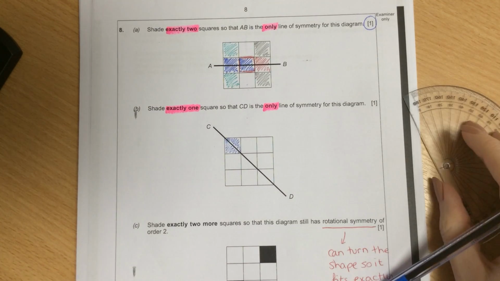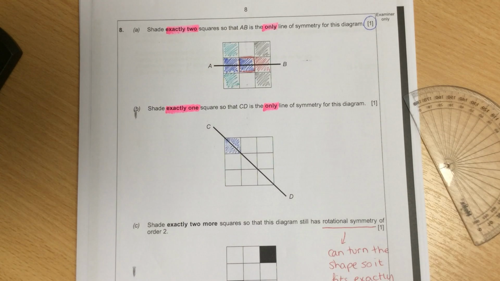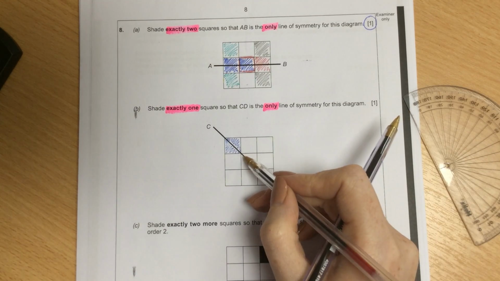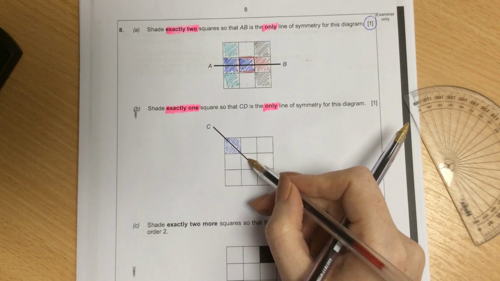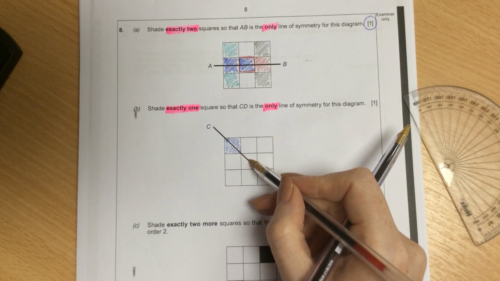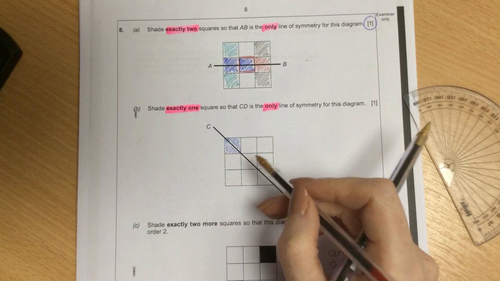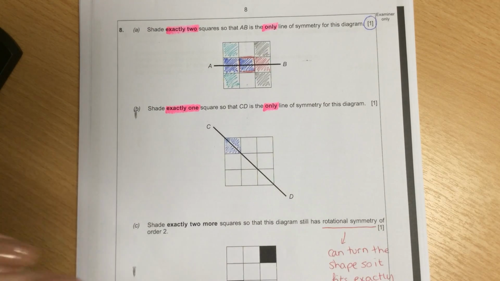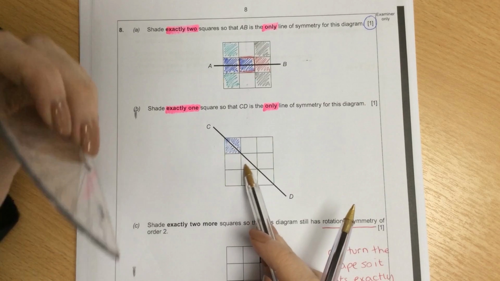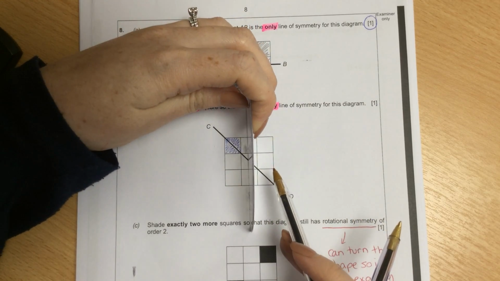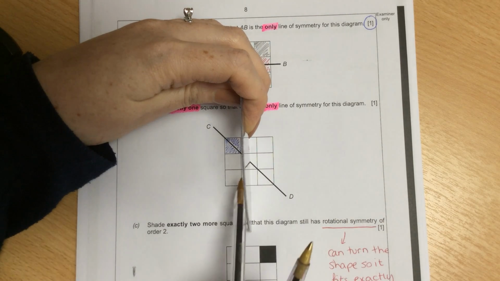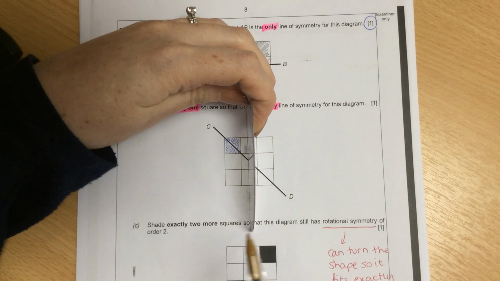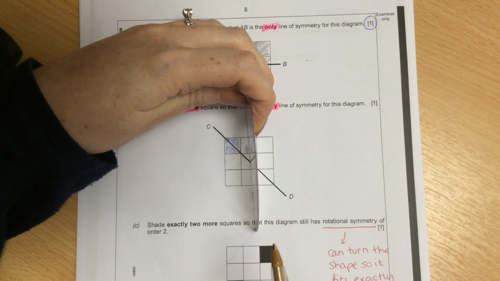So that's 1 correct option. So we cannot have this red one, this middle square coloured in, because that means that it would be symmetrical either side, but it wouldn't be the only line of symmetry I could have. If I shaded this middle one in, it would be symmetrical now with half that square and half that square coloured in on either side.